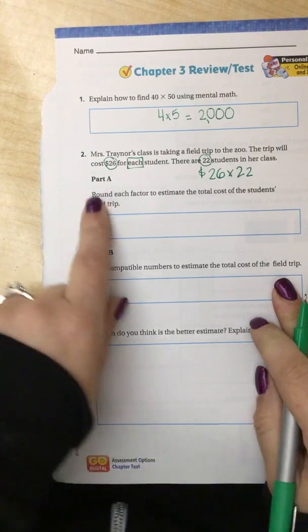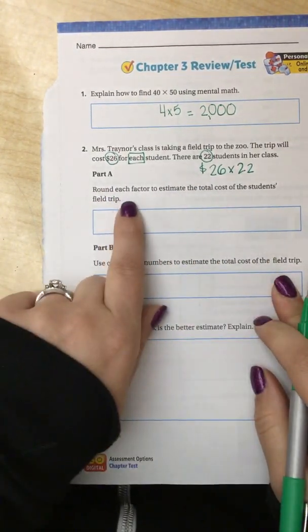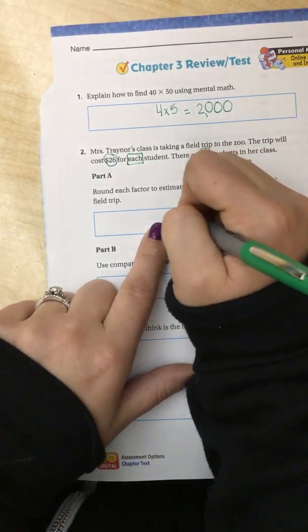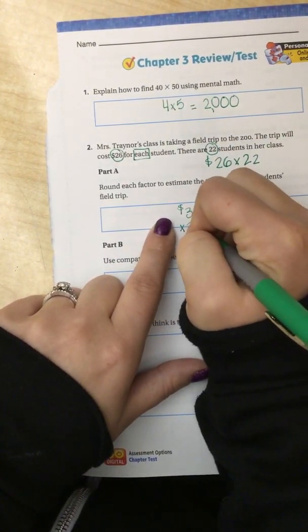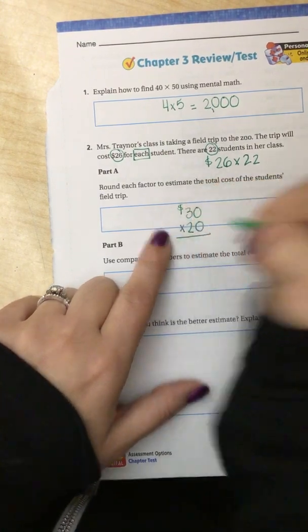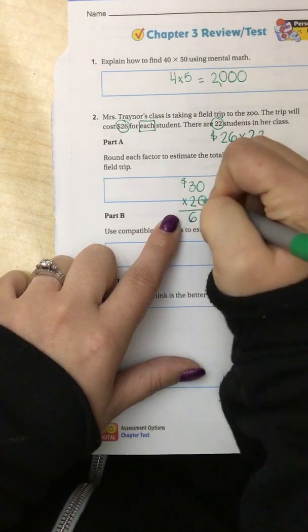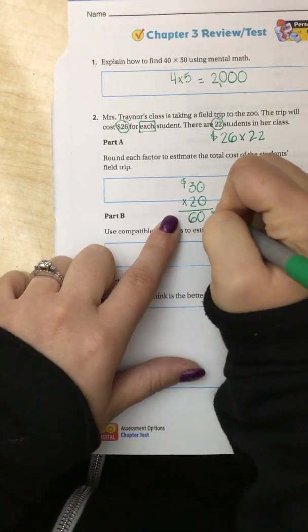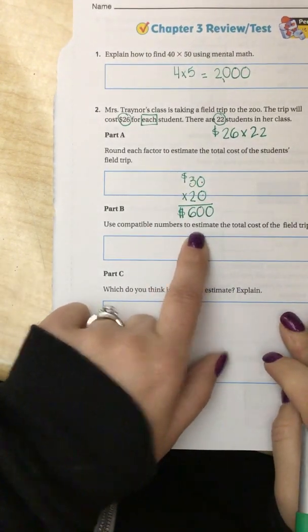Now, if I look at part A, it says round each factor to estimate the total cost of the student's field trip. So 26 rounds to 30, 22 rounds to 20. So then again, I have the basic fact, 2 times 3 is 6, and we have 2 place values behind that, so $600 is the estimated cost.